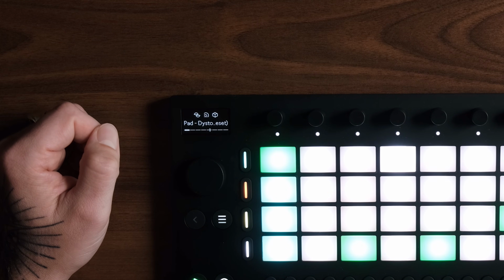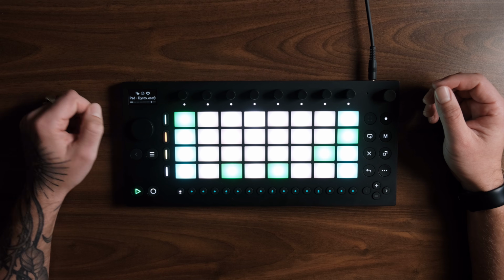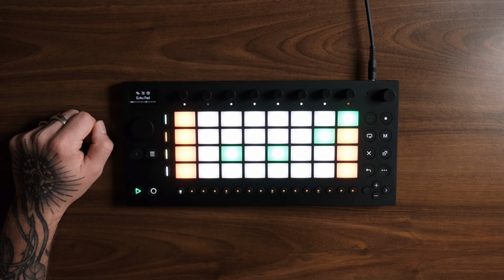And we have a different chord introduced now. Change. And back again to the beginning.